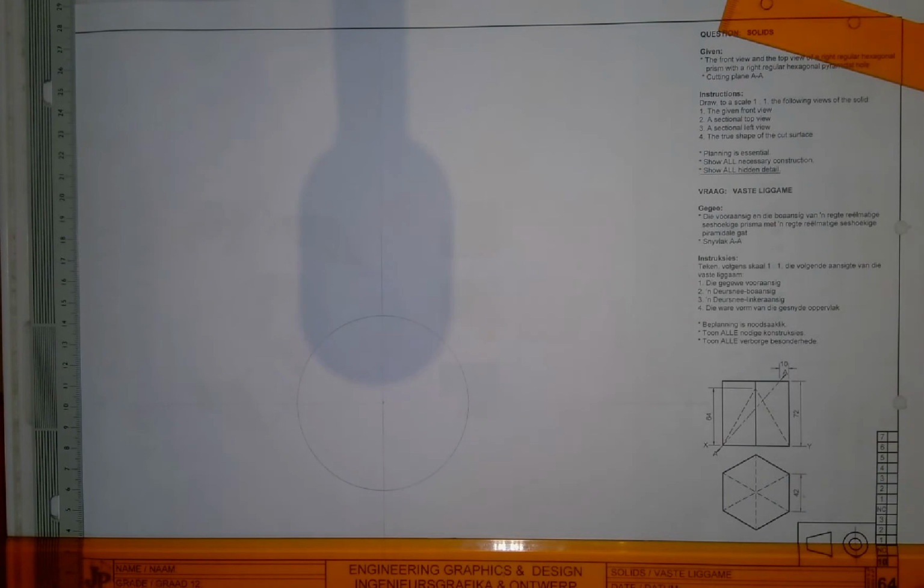Okay, all with me? So now we have the circle for this hexagon, correct?